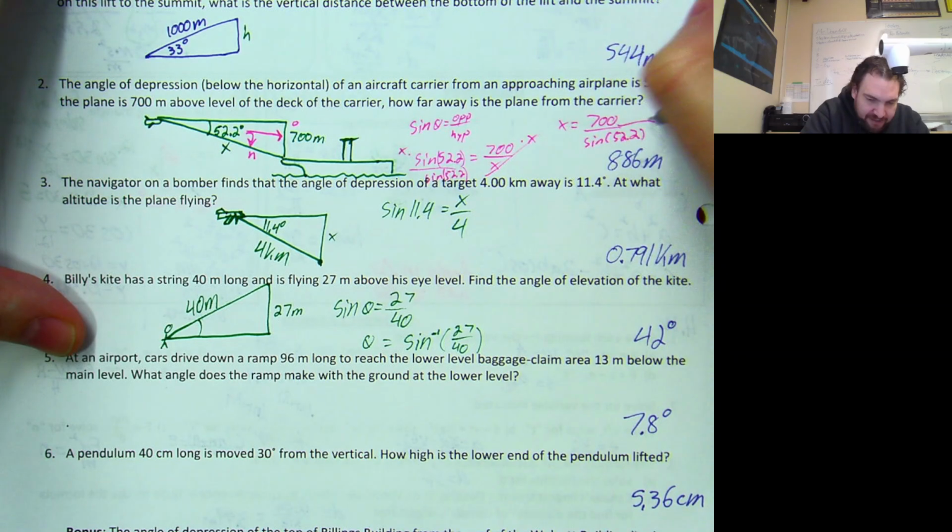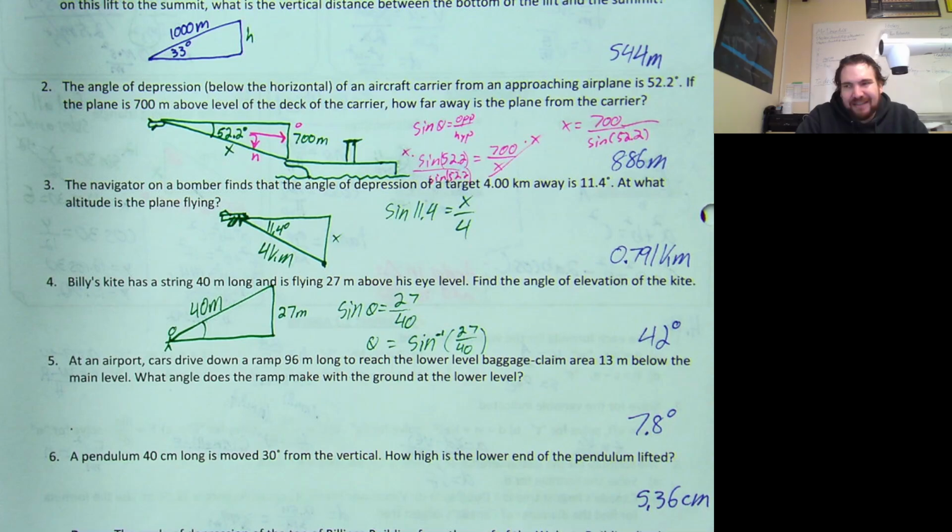And I should get 88.6, or I think it's 885 point something, which I rounded to 886.